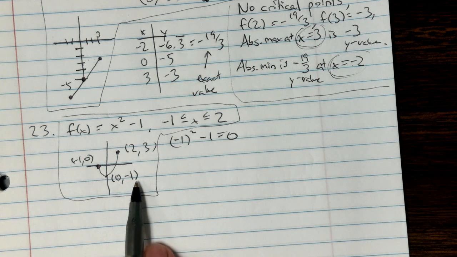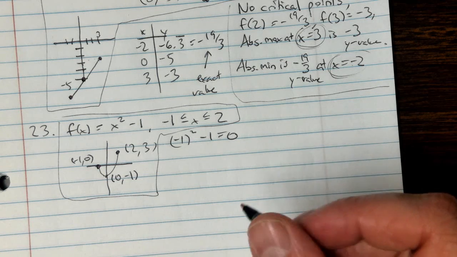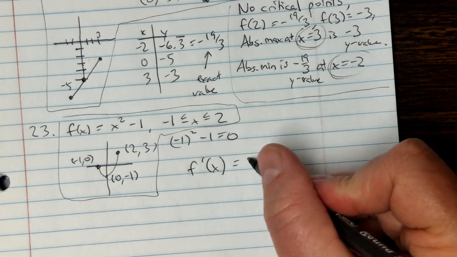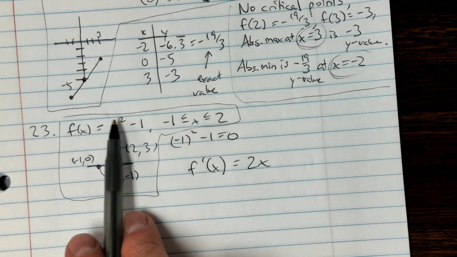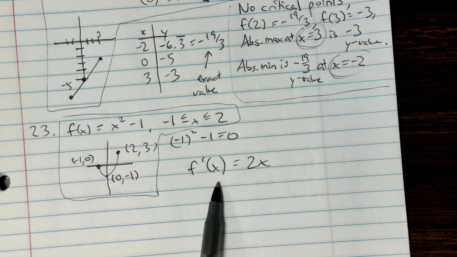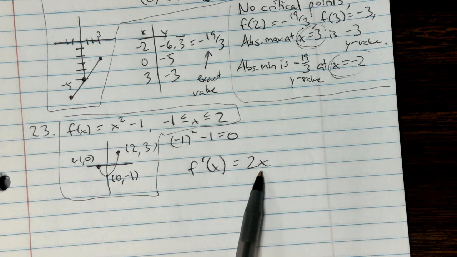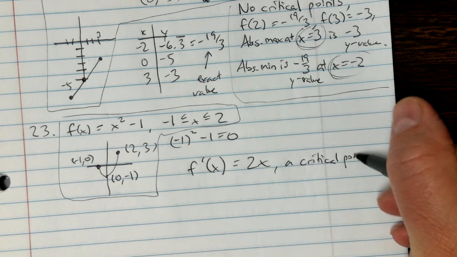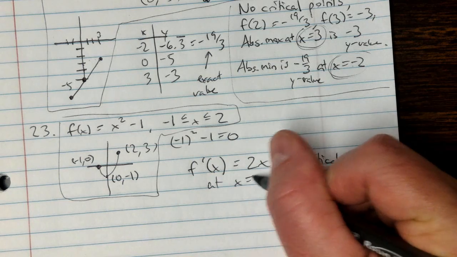So there's that part, and now we need our description. So f prime of x, which means the first derivative of x, would be 2x. Remember what we do is we take our exponent, bring it down, and decrease the power. So we get f prime is equal to 2x. And that would lead to the conclusion there's a critical point at x equals 0.